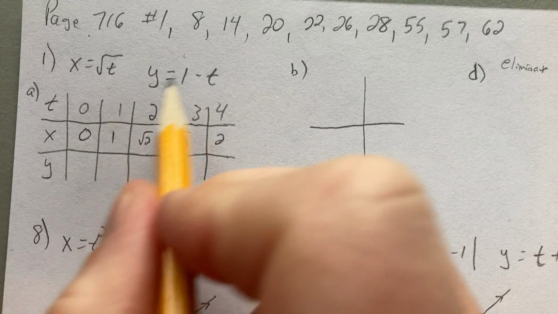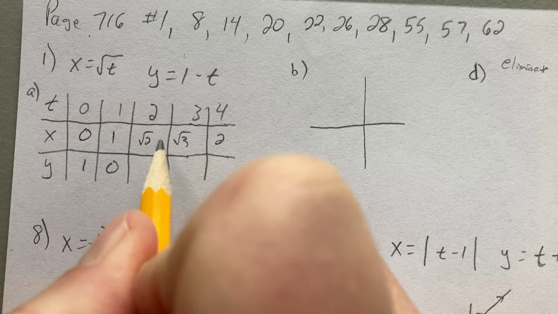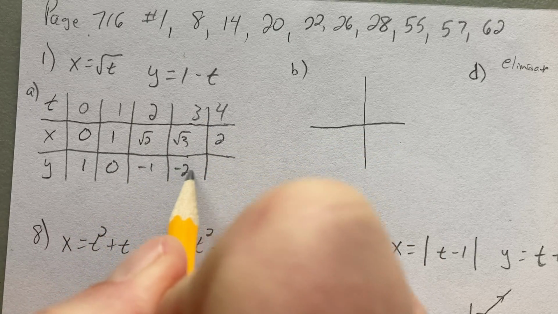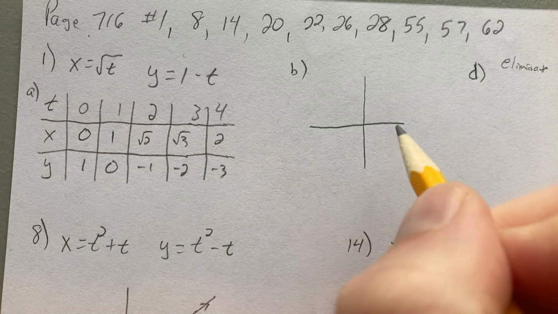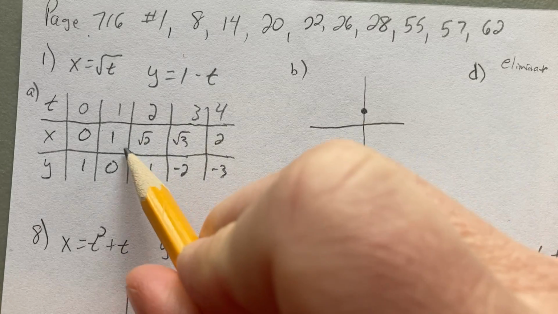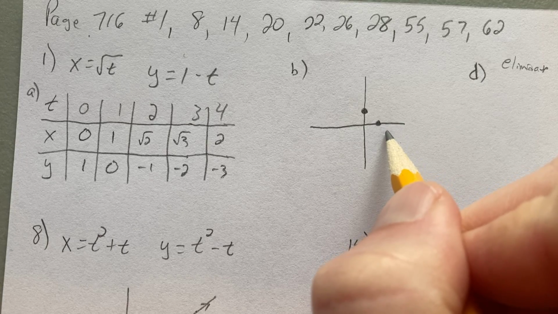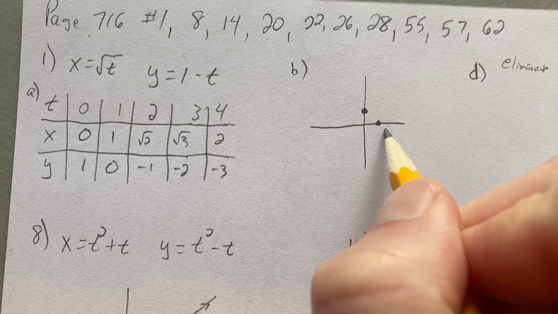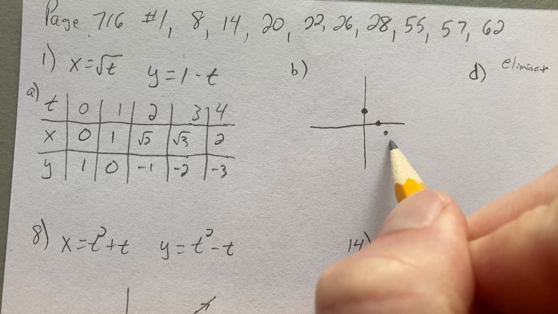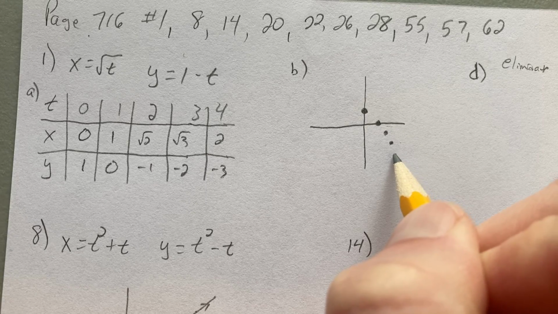For the y part, if I put 0 in, I'm going to get 1, then put 1 in, I'm going to get 0, then negative 1, negative 2, negative 3. So if I plot these, 0, 1 is right there. Then 1, 0 is right there. Then square root of 2, negative 1 is a little bit, not quite there, right? Just about there. Square root of 3, and then 2, negative 3 is kind of there.